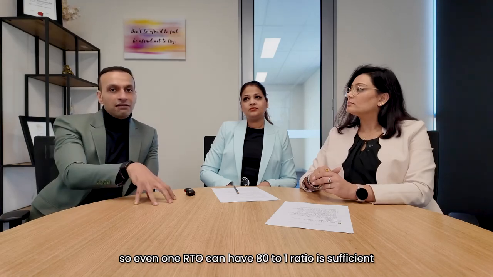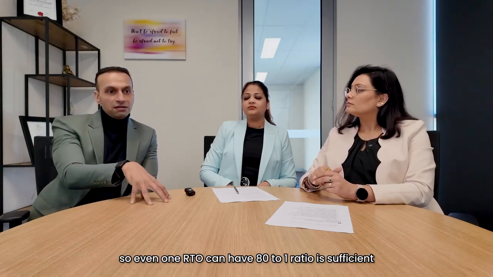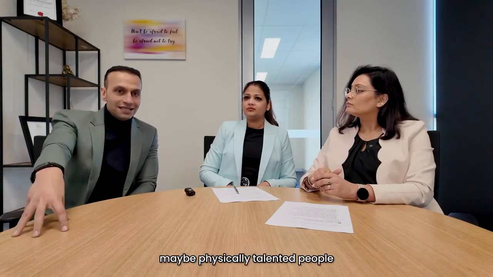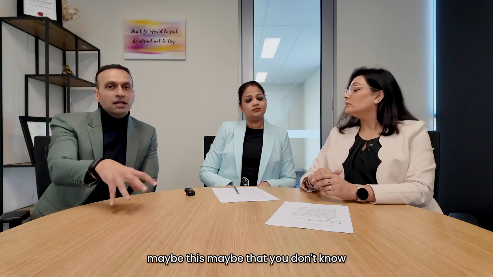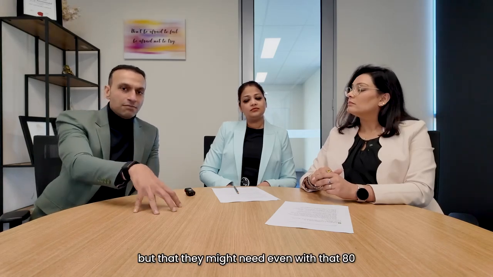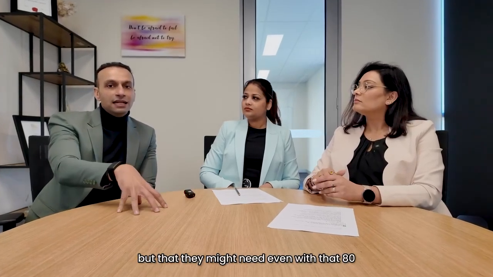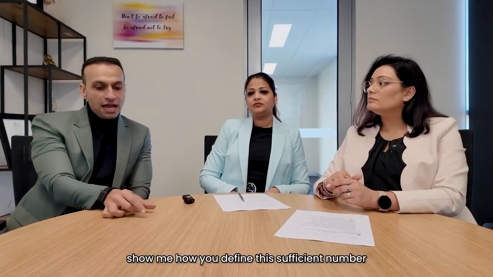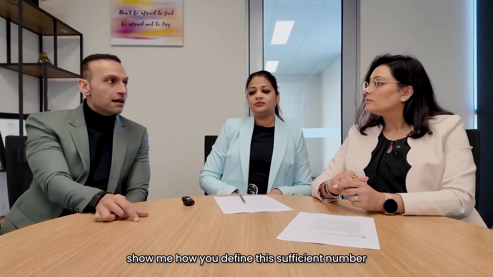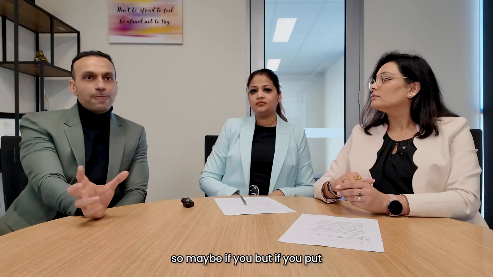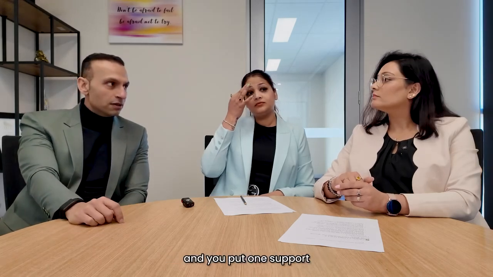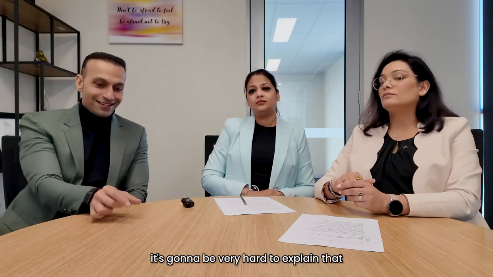One RTO can have an 80:1 ratio and be sufficient. Another RTO may have a different cohort, maybe physically challenged people, and even with 80 students they might need 1.5 student support officers. As an auditor, I will say, okay, show me how you define this sufficient number. If you have 200 students and only one support officer, it's going to be very hard to explain that this is sufficient.